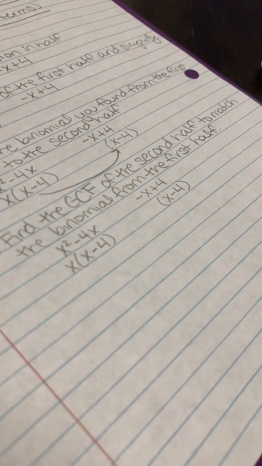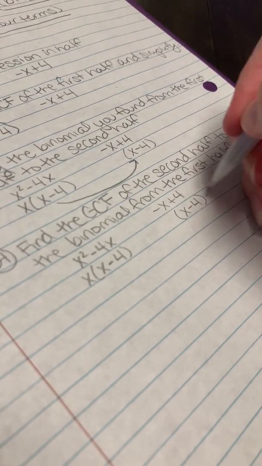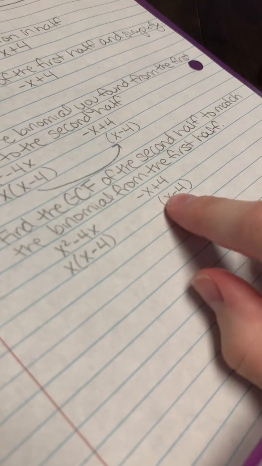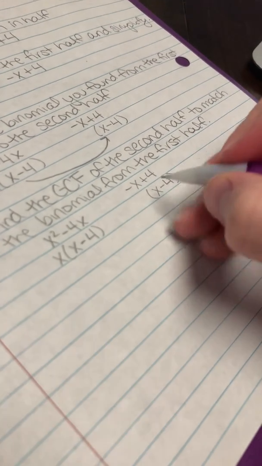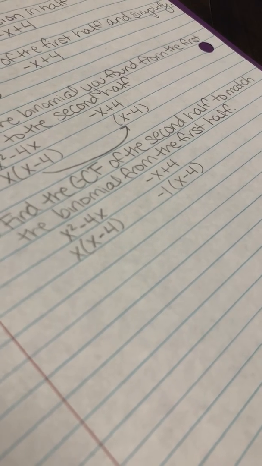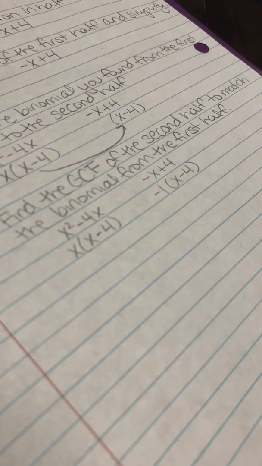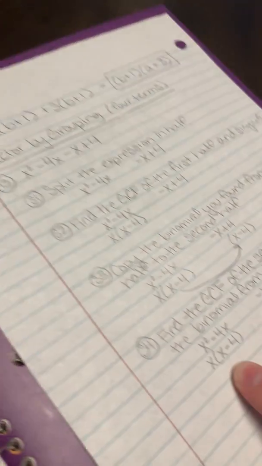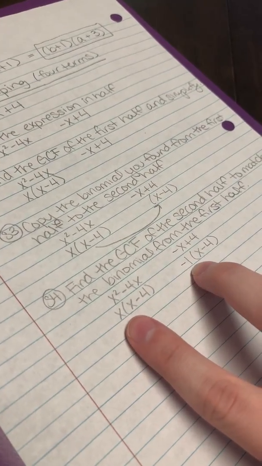So what can I take away from negative x plus 4 so that the binomial would be x minus 4? Okay, or in other words, what times x or what times negative 4 would get me back to this original problem, which in this case would be negative 1. Okay, the GCF in this problem would have to be negative 1. Which goes back to the original problem up here from number 12. You see how we have something in common with both terms and something left over.